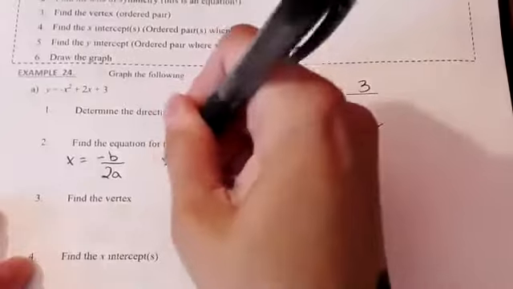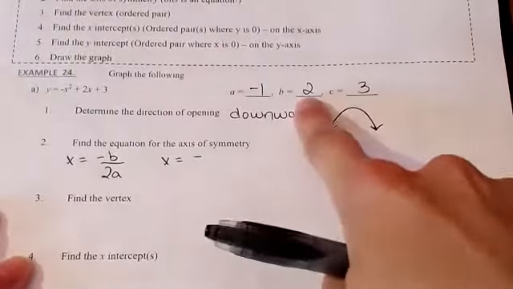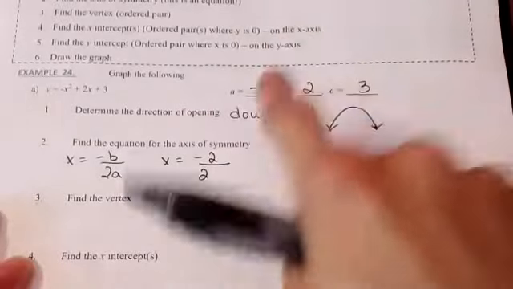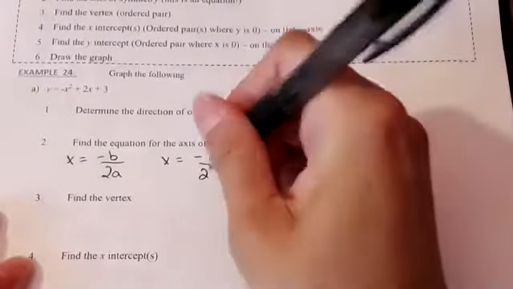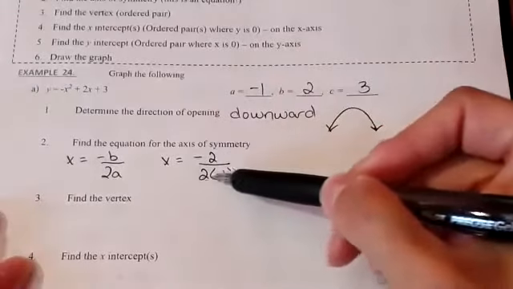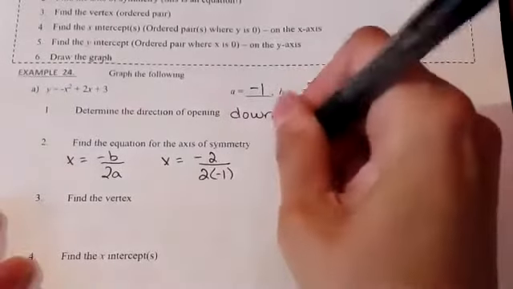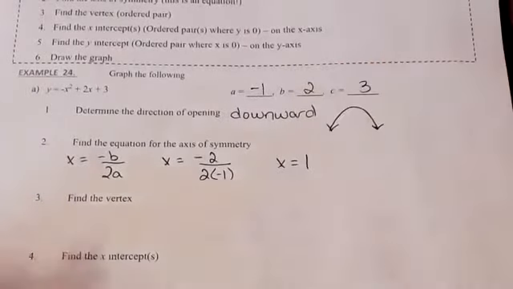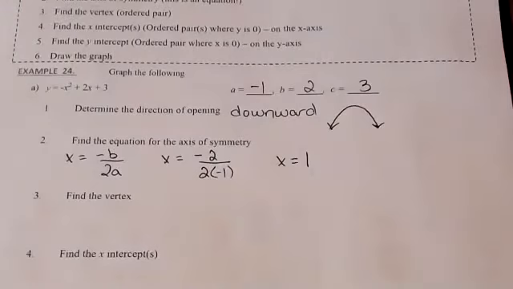That means x is equal to negative b, which is 2, all over 2 times a, which is negative 1. So we have negative 2 divided by negative 2, which means my x is equal to a positive 1. Negative 2 divided by negative 2 is simply a positive 1. That is the equation for the axis of symmetry.